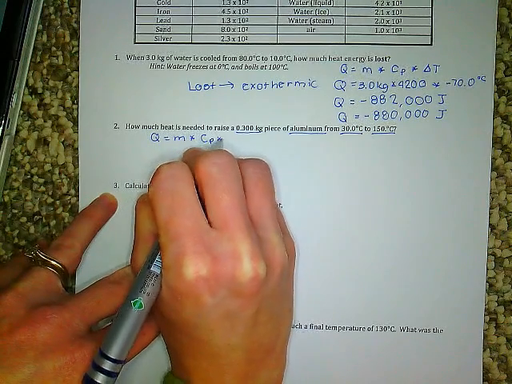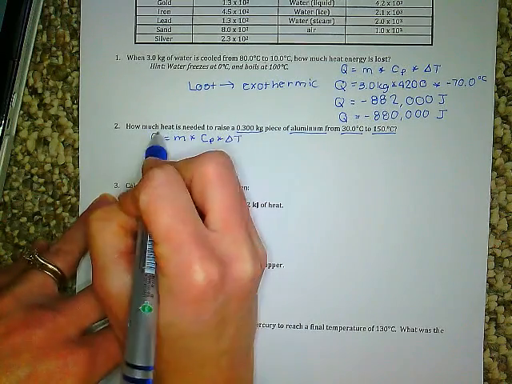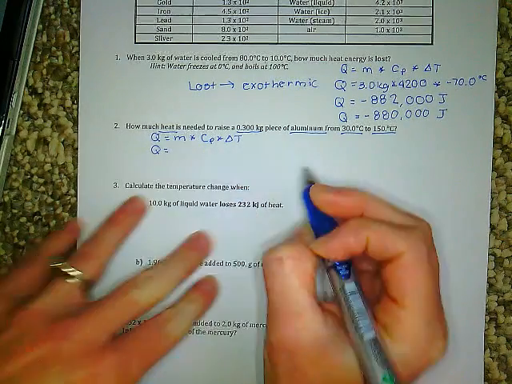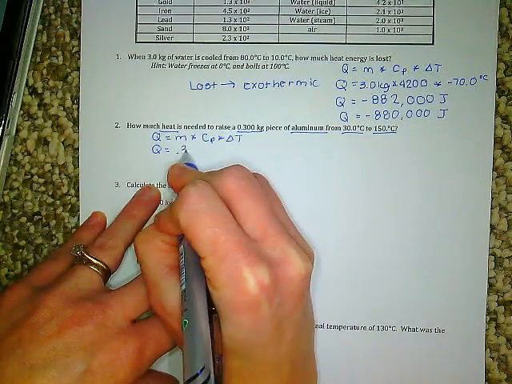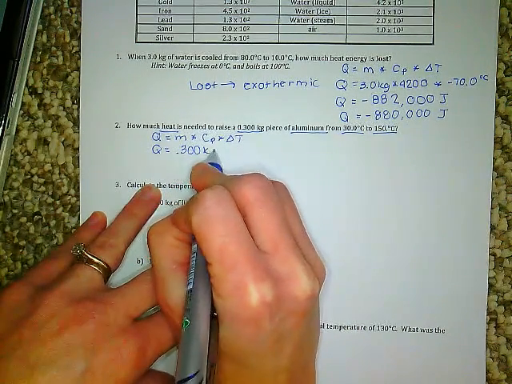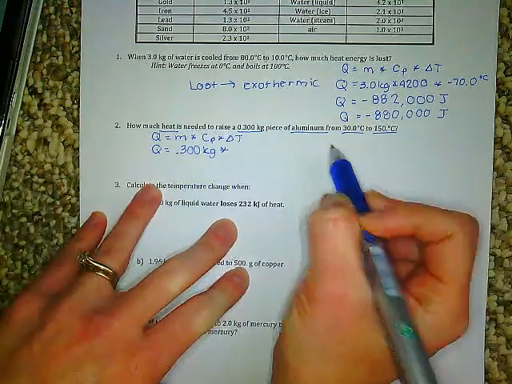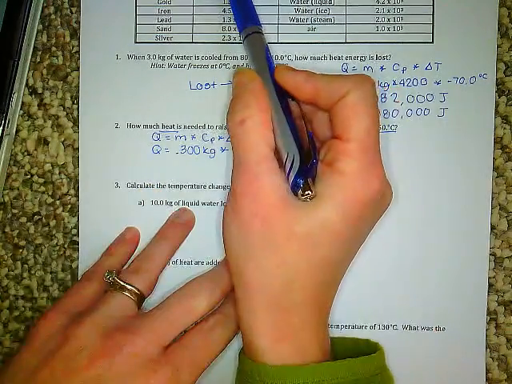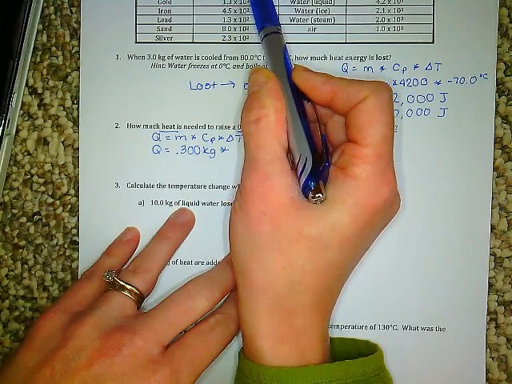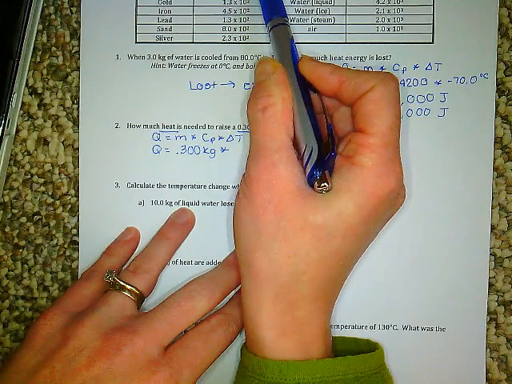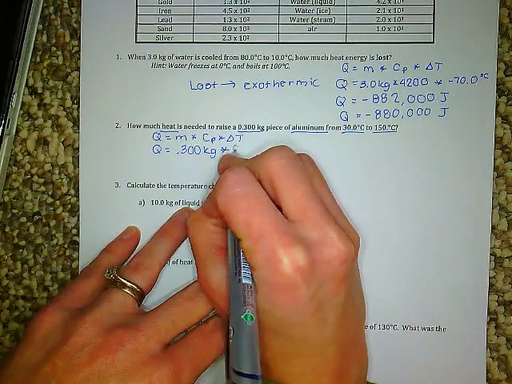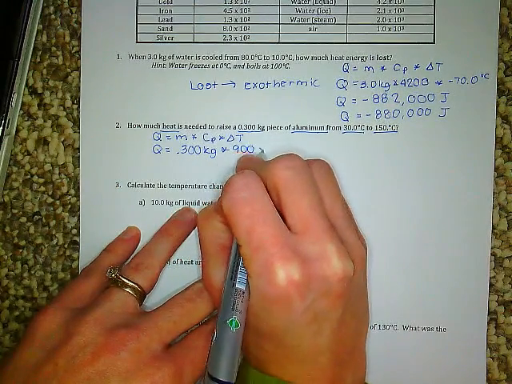Mass times specific heat times delta T. And I'm looking for how much heat is needed, so I know I'm looking for Q. The mass in this situation is 0.300 kilograms times the specific heat of aluminum. So again, I've got to look up here to my table. I see that the specific heat of aluminum is 9.0 times 10 to the 2. Note what units that's in. We're going to move our decimal 2 places to the right, and so that would be 900.